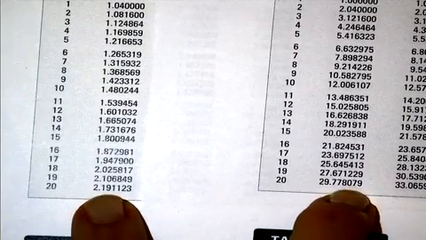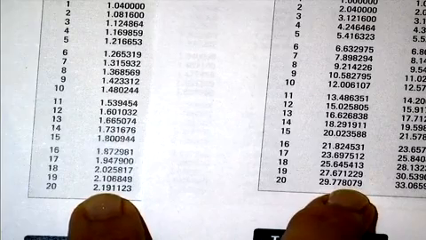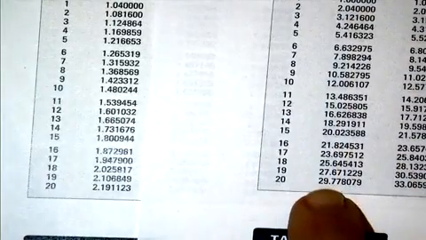Do you see the difference between just putting $1 in at 4% for 20 years versus actually $1 every year at 4%?